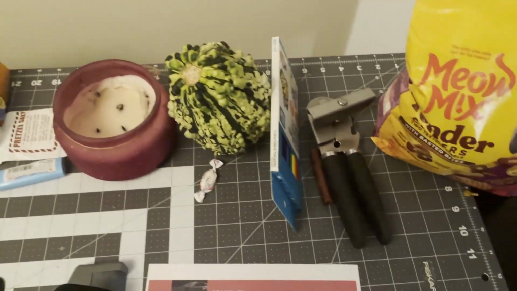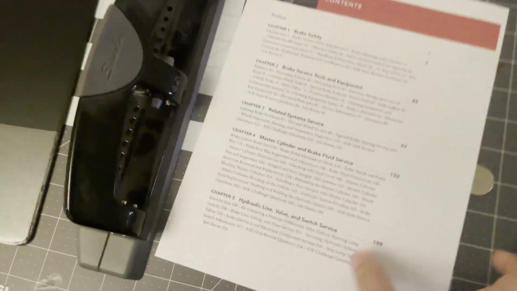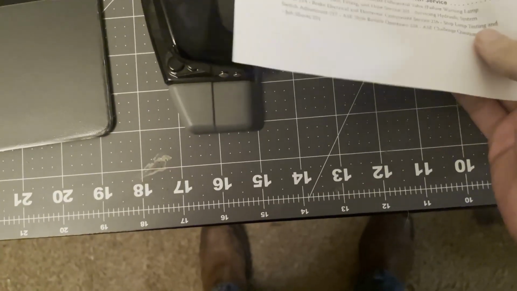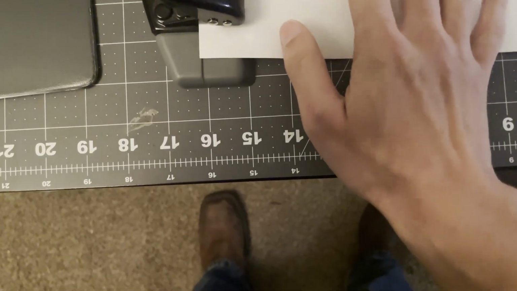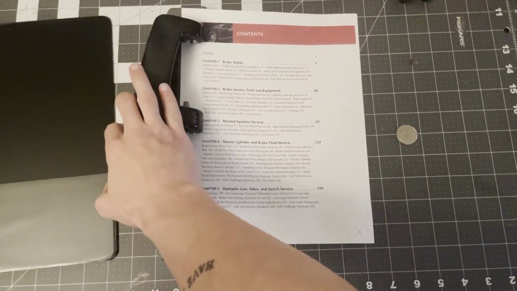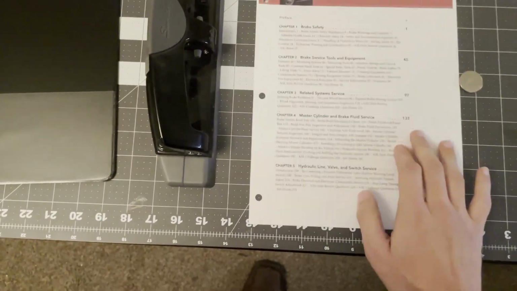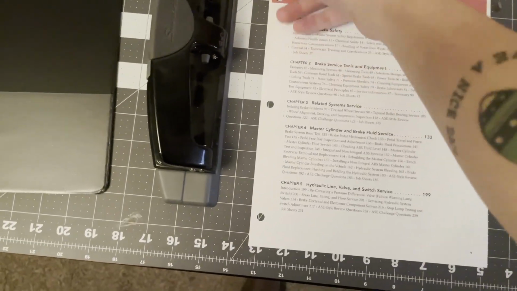Okay, so what I'm going to do now is take this over to the handy-dandy crafting table, and please ignore my gourd, my colored pencil, can opener, cat food, and cheese balls with rubber gloves. And we're just going to go ahead and pop this right into the stupid little hole puncher. Good lord, cannot speak today. Punch it. Boom. Did it work? I think so. Barely. This is the worst hole puncher in the world.